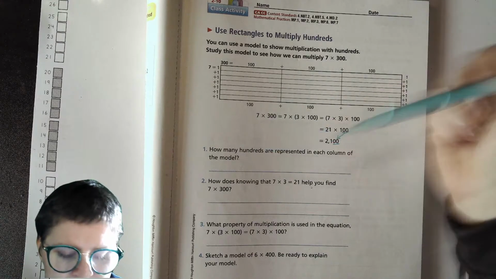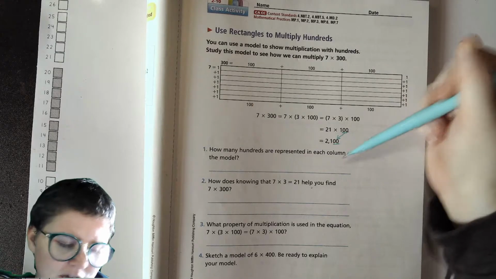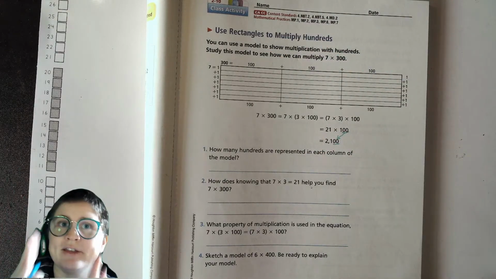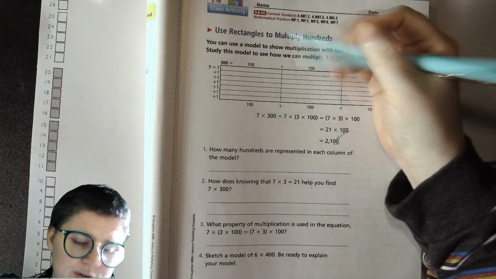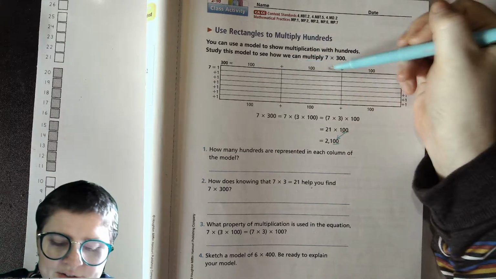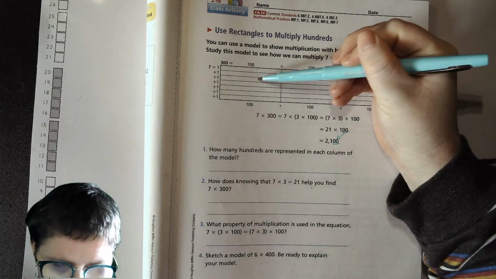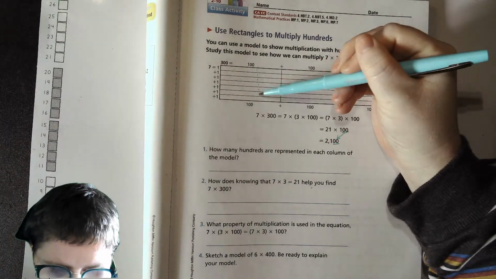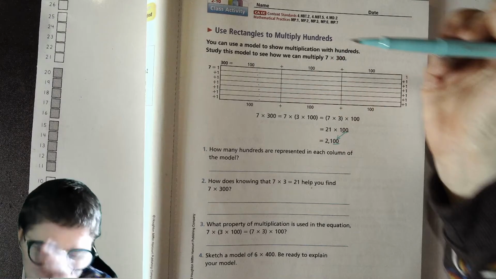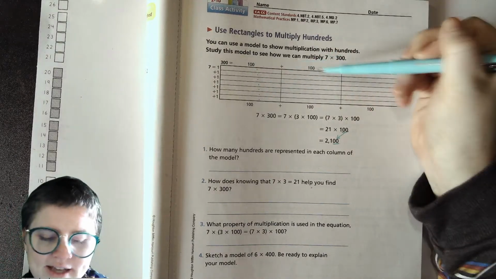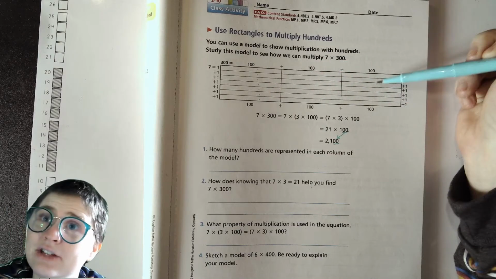So how many hundreds are represented in each column of the model? The columns are the up and down thingies, right? Like this. They all have 100 at the top, but how many hundreds are there? There's 1, 2, 3, 4, 5, 6, 7 hundreds. So this is 700, that's 700, and that's 700.